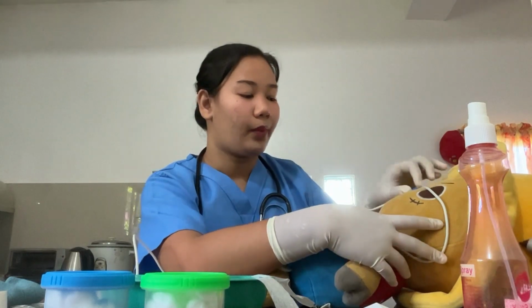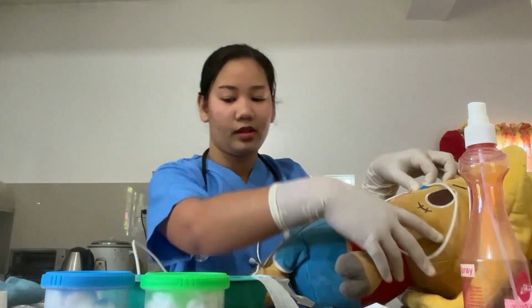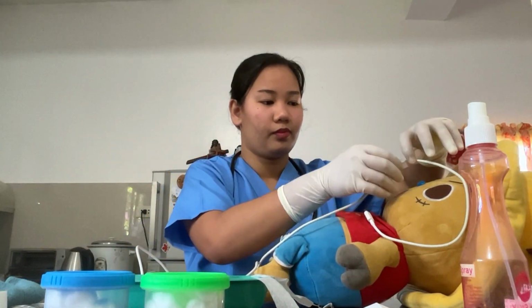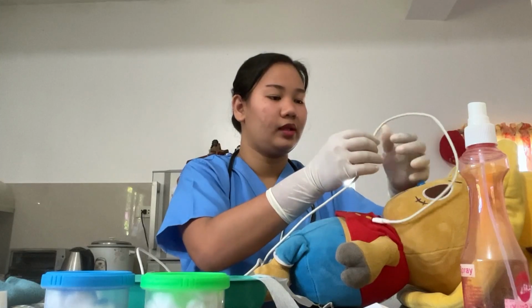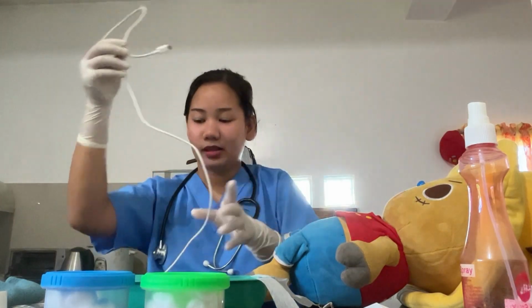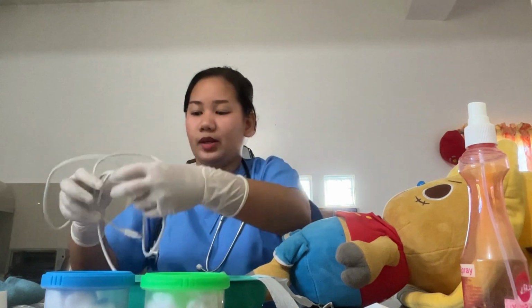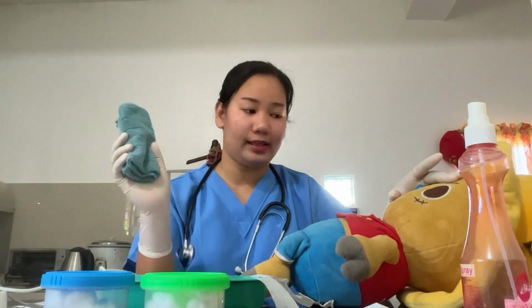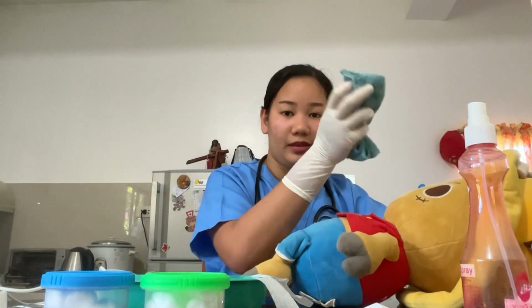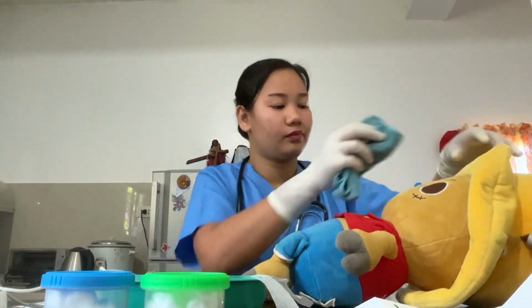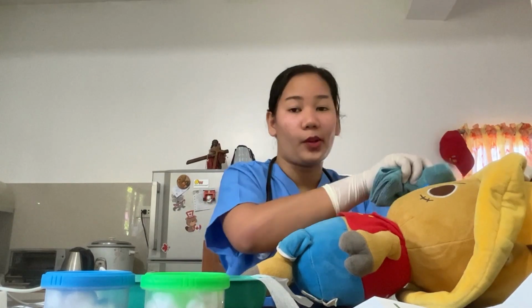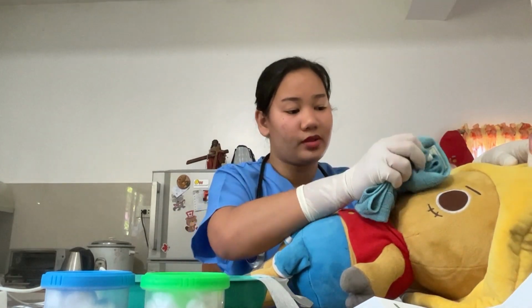Okay, so then I am going to mark this end with a micropore. And then I will set this aside. And now I am going to wipe the patient's face with a clean towel. So I'm going to gently wipe her face, and also her nostril.